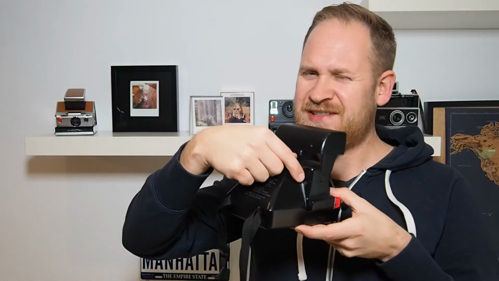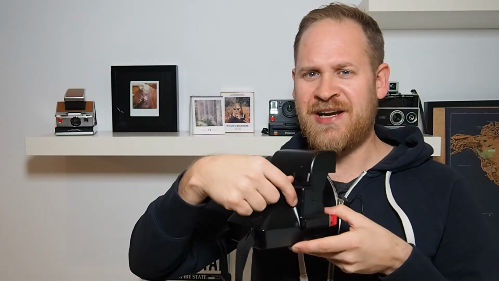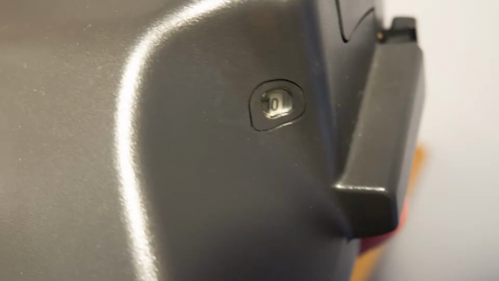And you have a picture counter on the back of your camera. It is a small plastic window here. Sometimes it's hard to see, but there is a number in there. And the number will tell you how many pictures you have left in your film. And the thing is that the film counter starts counting at 10 and it counts towards 0.